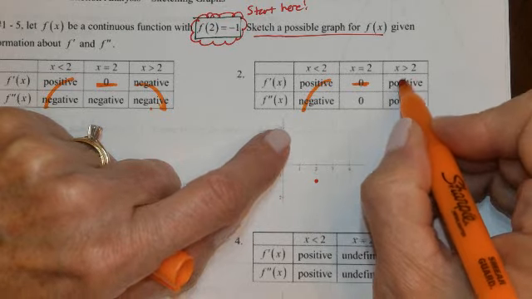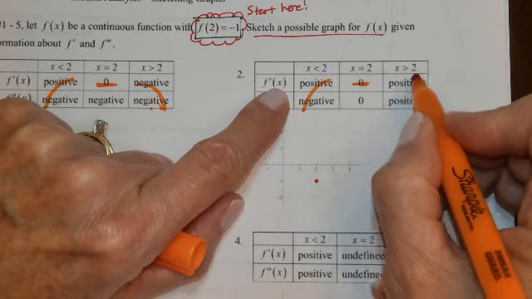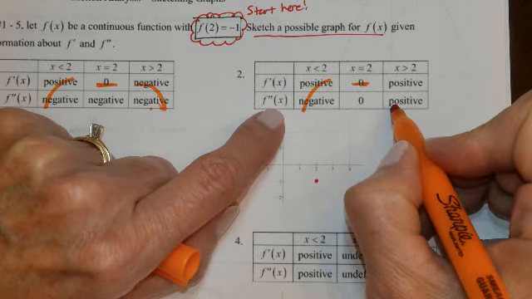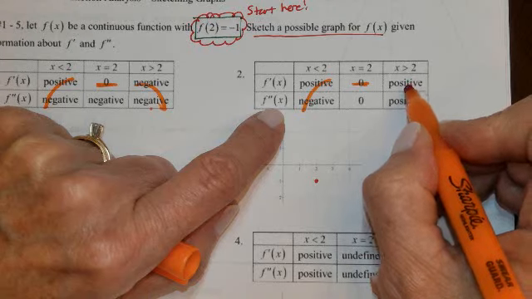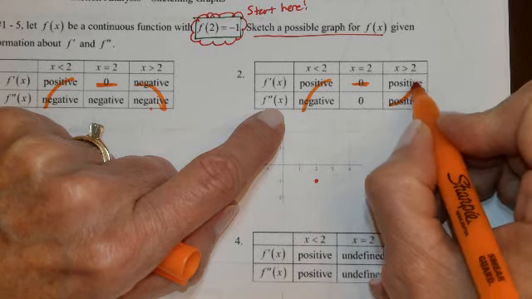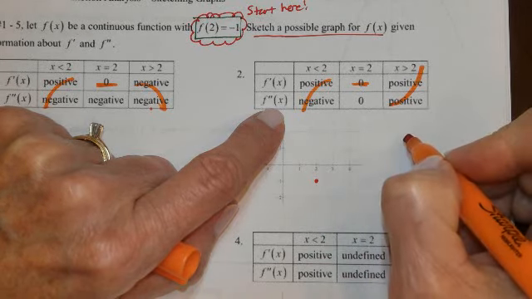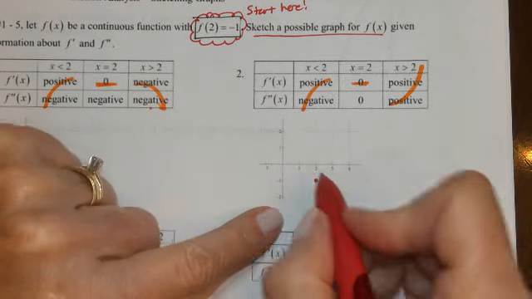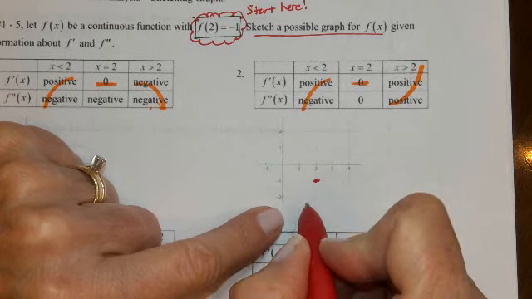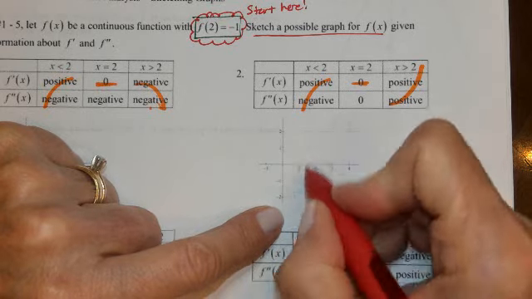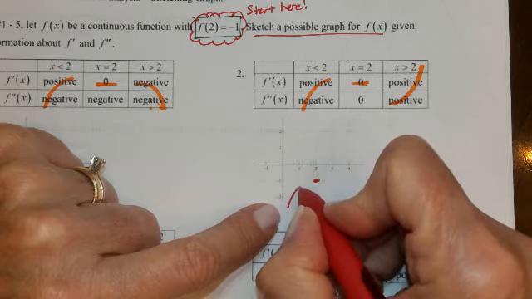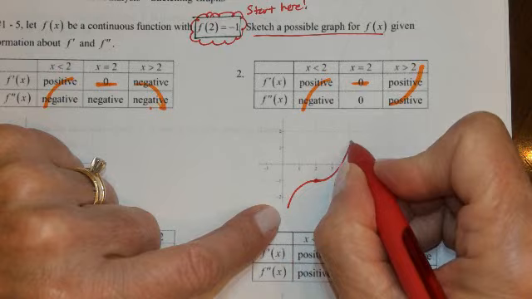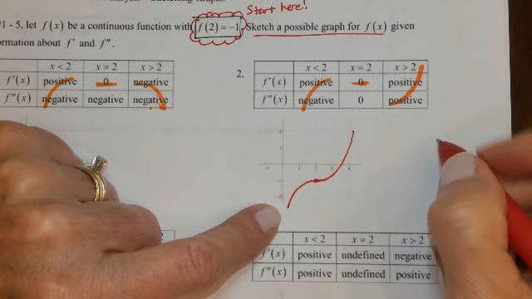Over here for x is greater than 2, the slope is positive. The slope is positive, so we're increasing. And the concavity is positive. So we're increasing and concave up. Increasing and concave up has to look like that. So let's combine those at our point. So we're flat right at 2, right at x equals 2. We're concave down and increasing, and then we're concave up and increasing. So this would be a possible sketch of f.